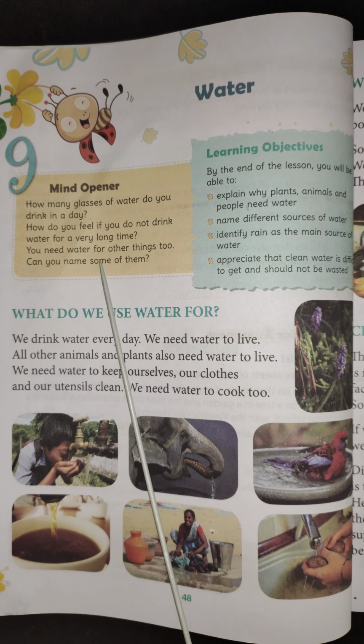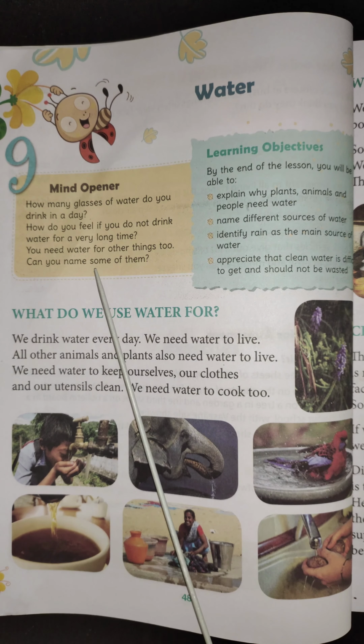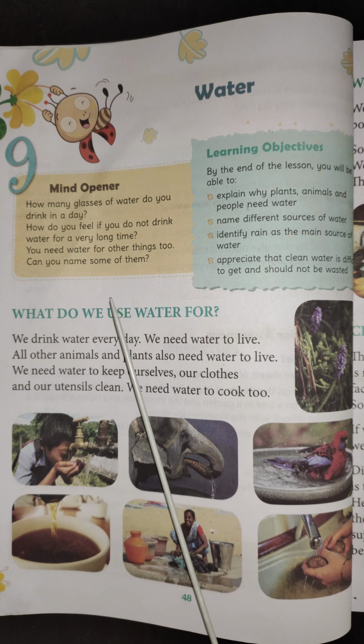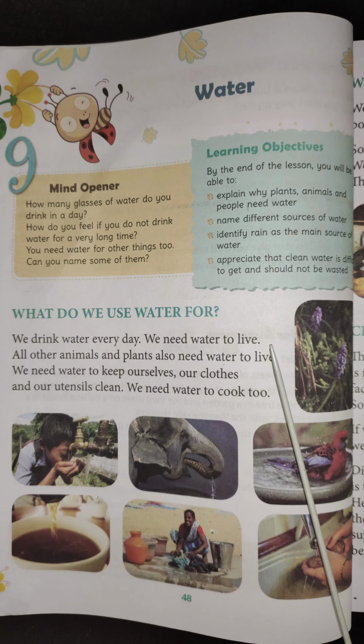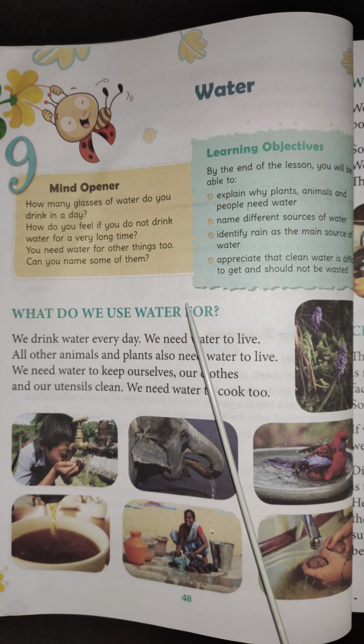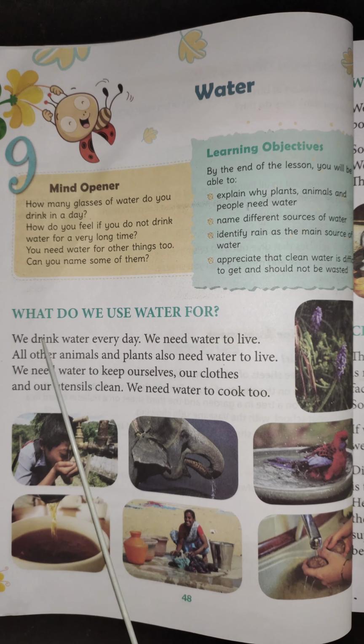Other than drinking, water is required for us to take bath. Water is required to keep our clothes clean, even to wash utensils. So there are many other uses we're going to learn in this chapter. What do we use water for?